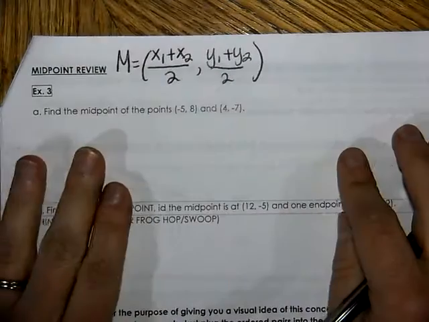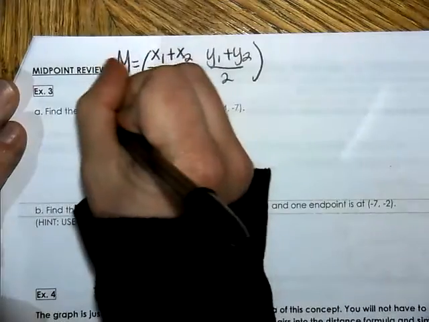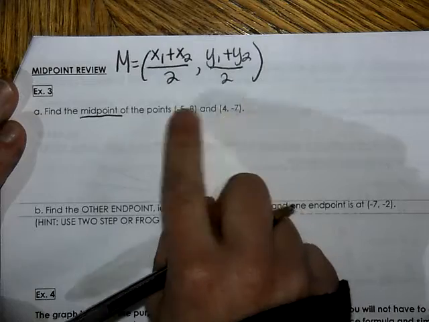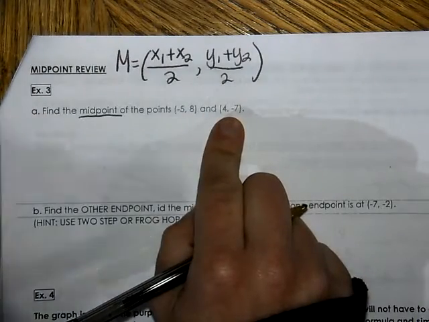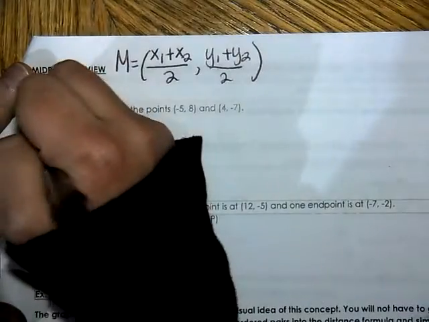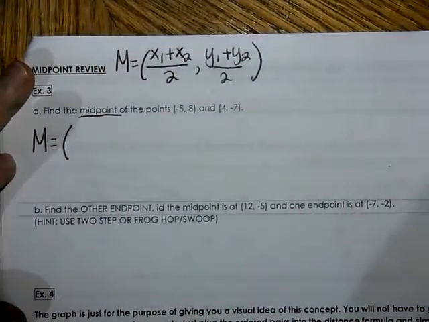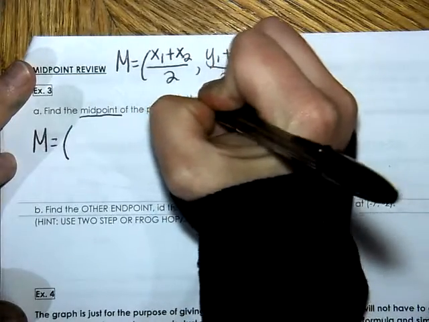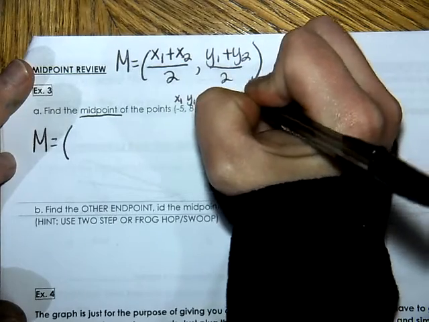And notice this time we do not have a graph. So you will be asked simply to find the midpoint given our 2 ordered pairs. And I don't have letters next to them, so that means that we're just going to simply say M, midpoint, is going to be equal to adding our x values. And if it helps you to label, go ahead and label x1, y1, x2, y2.